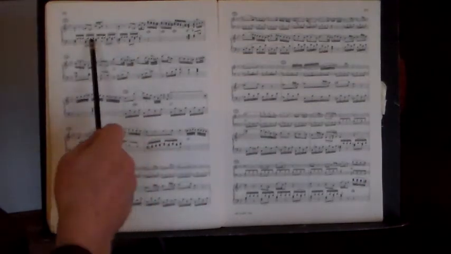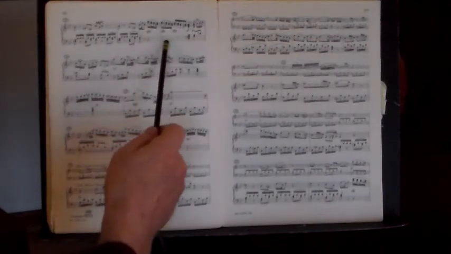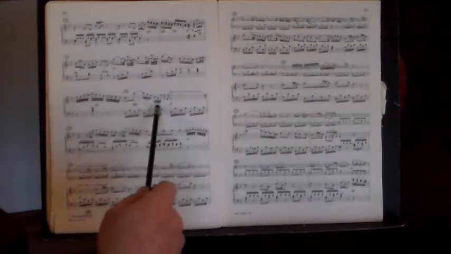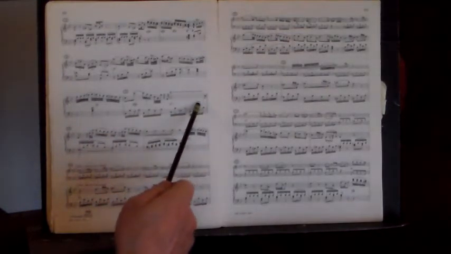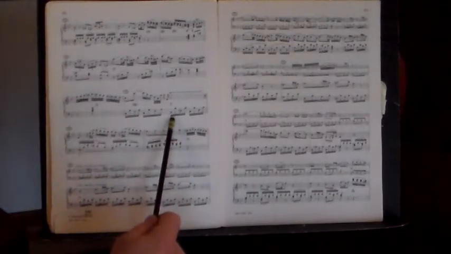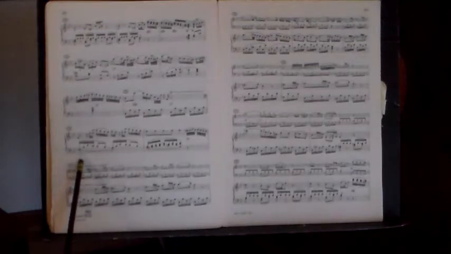This is a restatement of the first 2 measures of the B theme. And then you have more discussion. And this is going to conclude when you have this trill on 5-7 of F major. So this is a C7, and it cadences here.